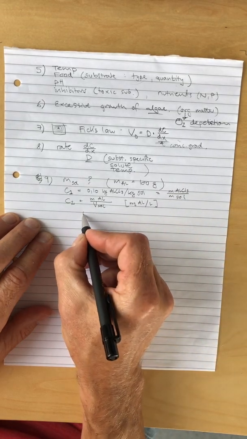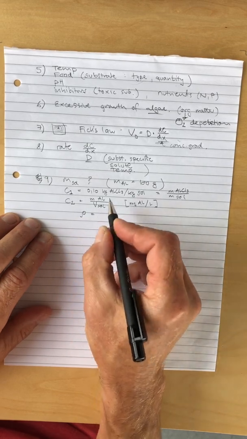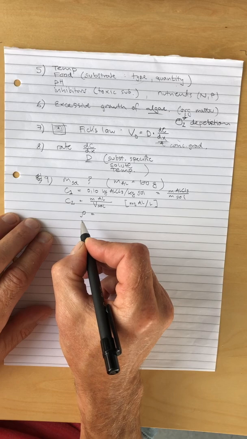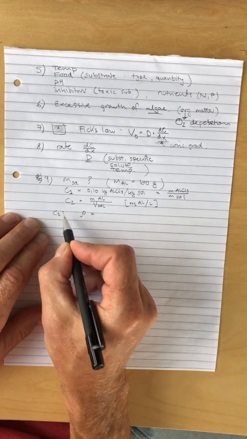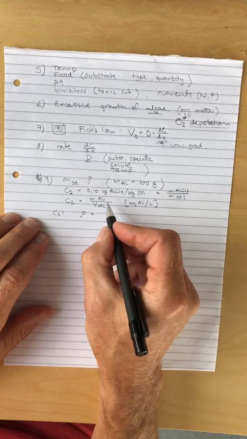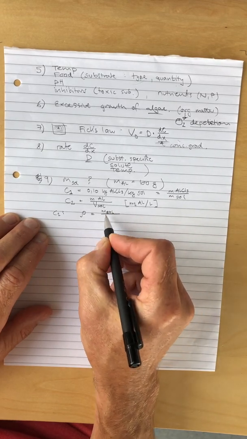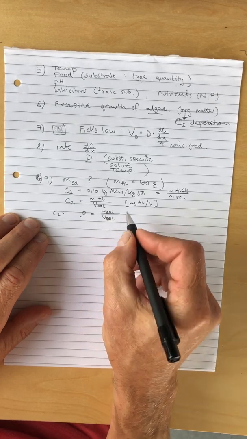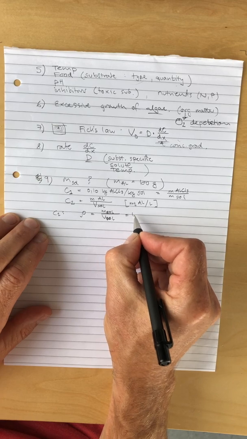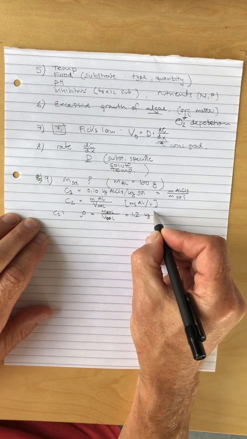So my density gives me the relationship between mass and volume. For my C1 solution, I have a density, meaning the mass of solution per volume of solution, equals 1.2 kilogram per liter.